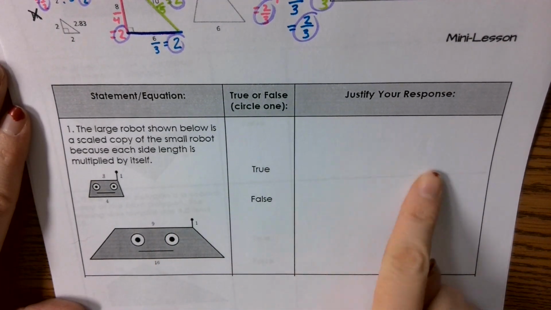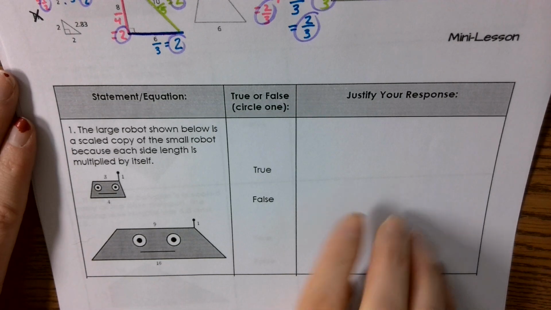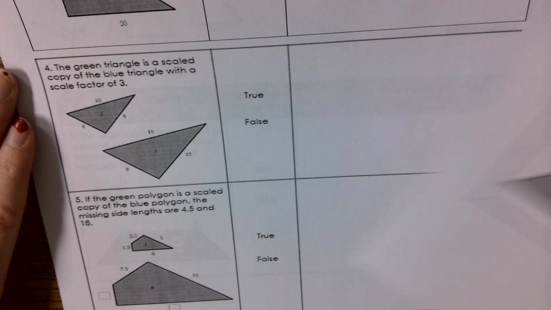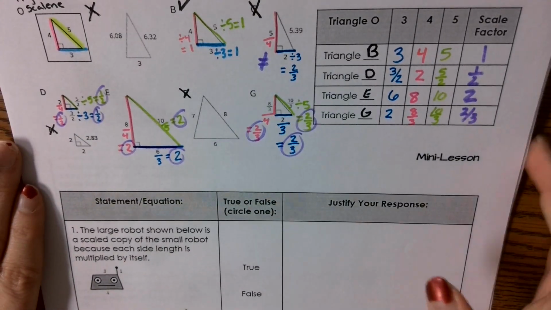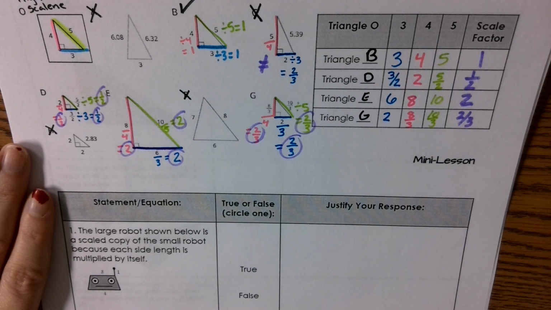And then you need to justify it. You need to show your work that justifies why you're saying it's true or it's false. You're going to do that for all 4 problems. You got 10 minutes, and then we're going to go over it. Everybody clear? Get with a partner. Go.